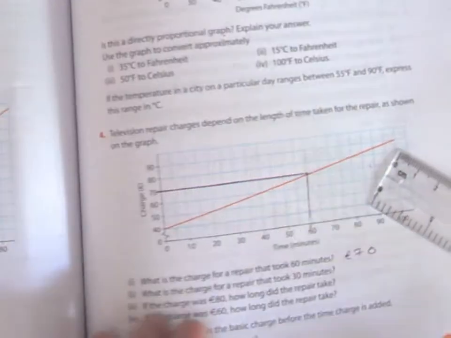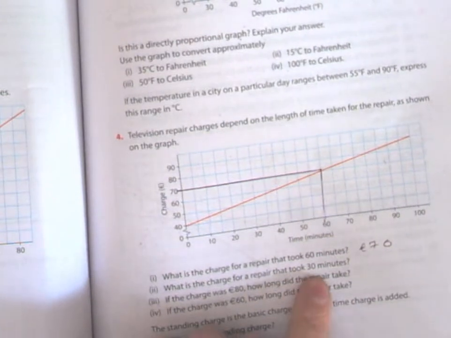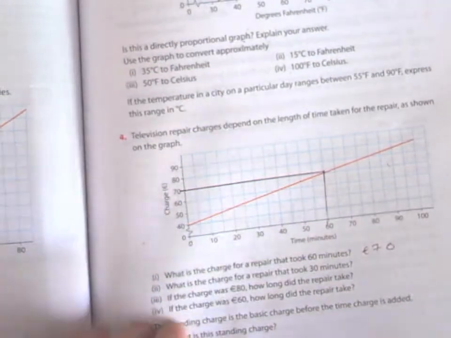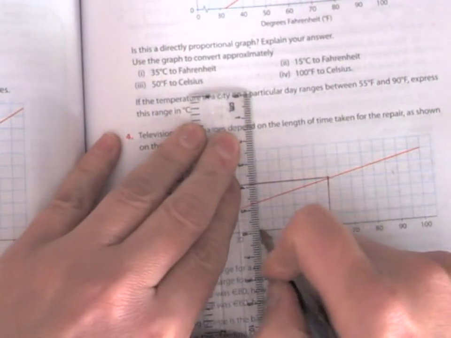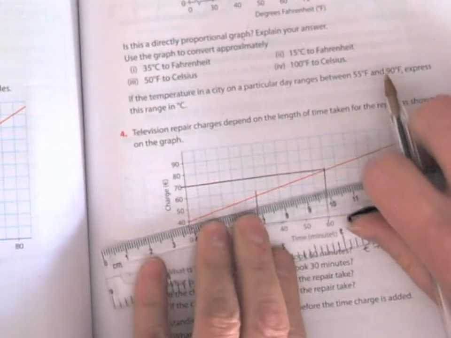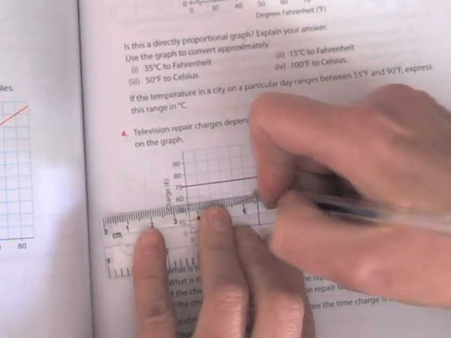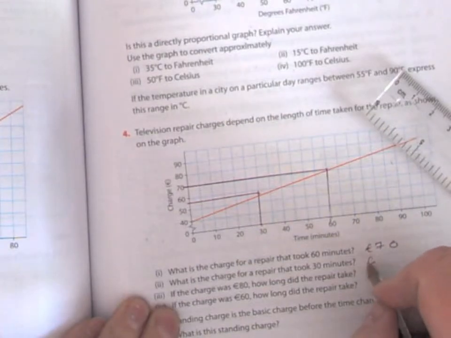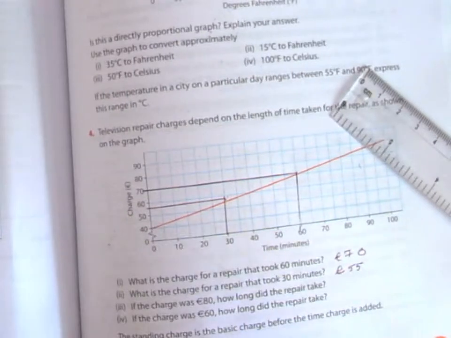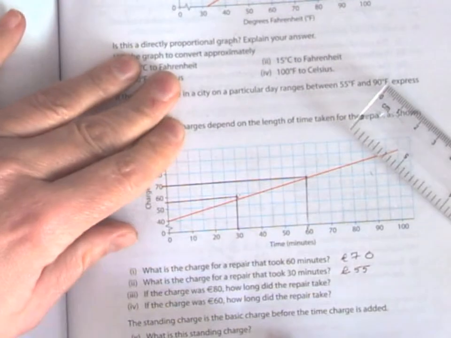The next one is, what is the charge for a repair that took 30 minutes? The minutes are on the x-axis again, so we go to 30 and draw a line up. We draw a line across where it hits the graph. I've gone a little bit above it. Draw a line across and it's about 55 euros. Now your answers are whatever the graph says. So your graph and my graph might be slightly different, but whatever your graph says is the right answer.